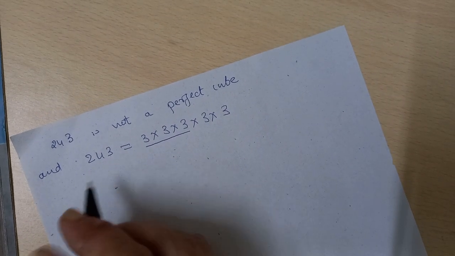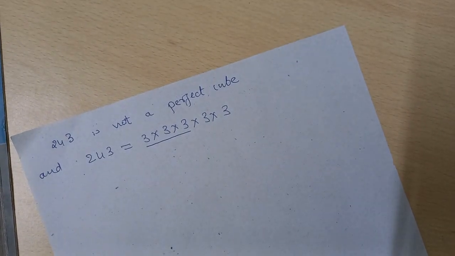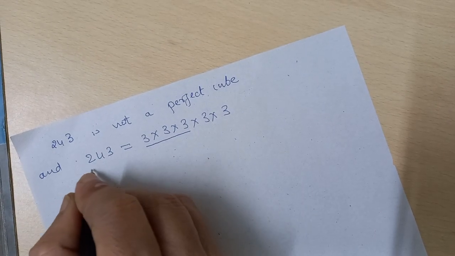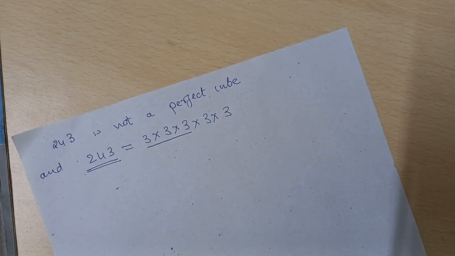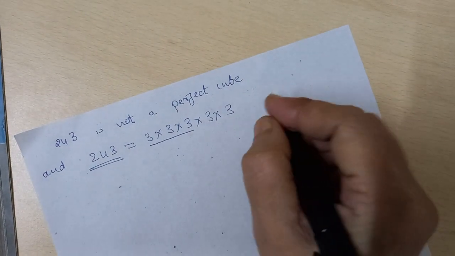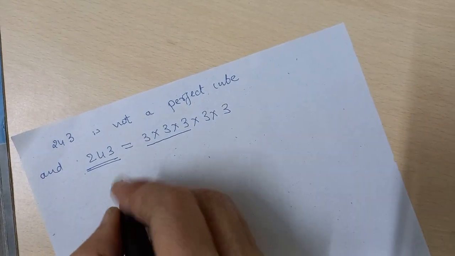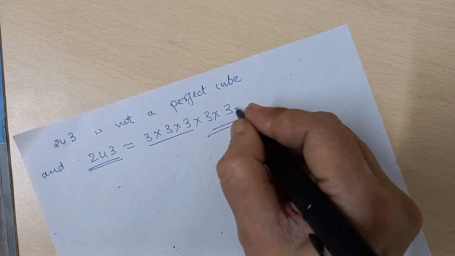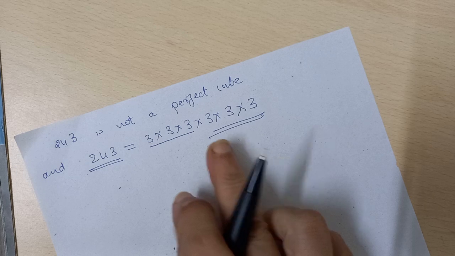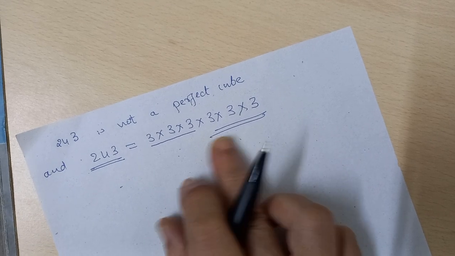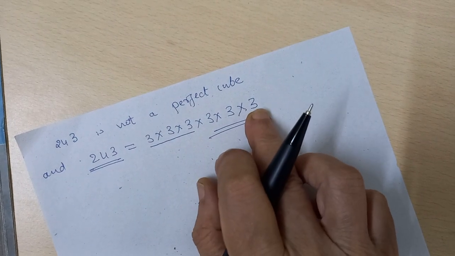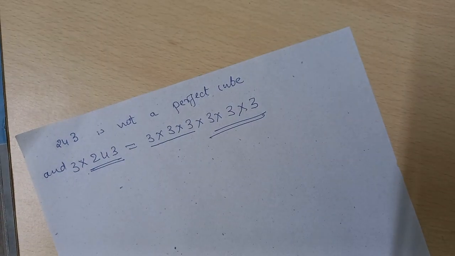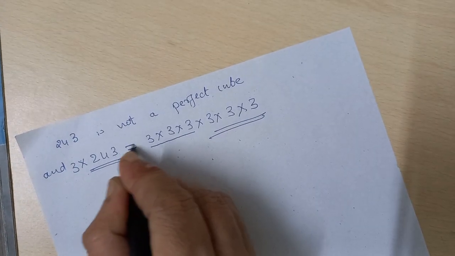Now, what should be multiplied to the number 243 to make it a perfect cube? If there is one more 3 here, then we could have written this as a triplet again. If you multiply this by 3, this number should be multiplied by 3 because there is an equality.